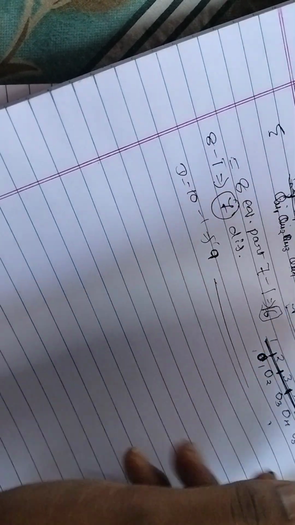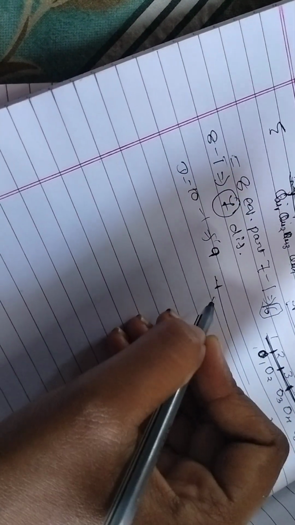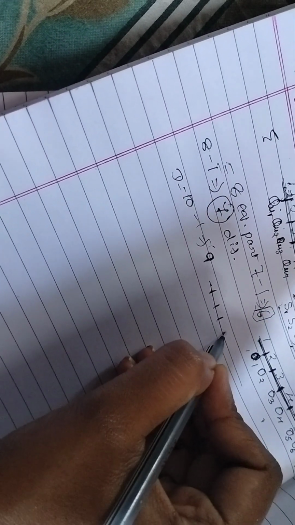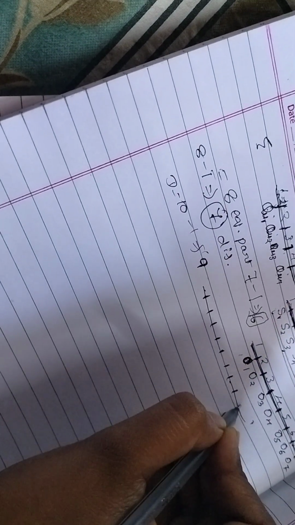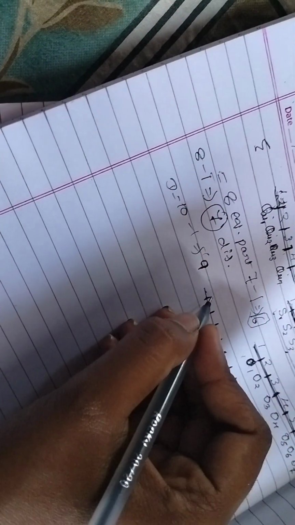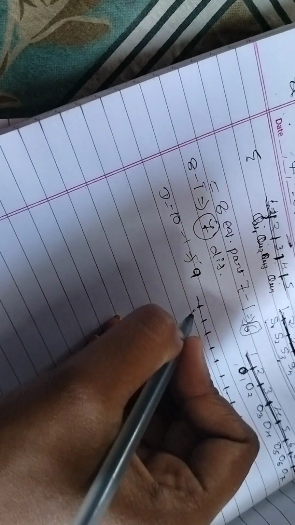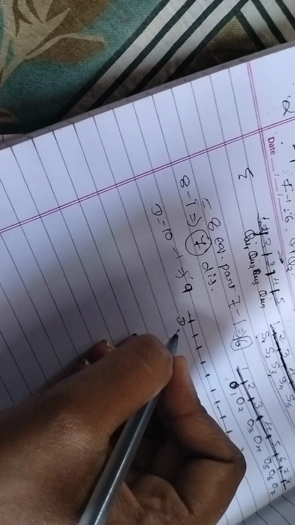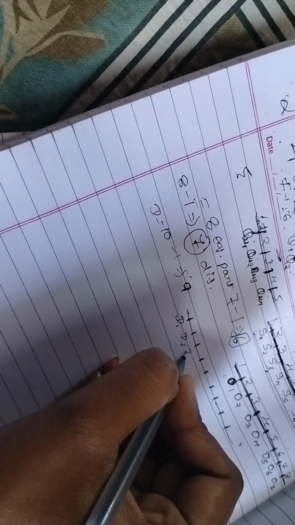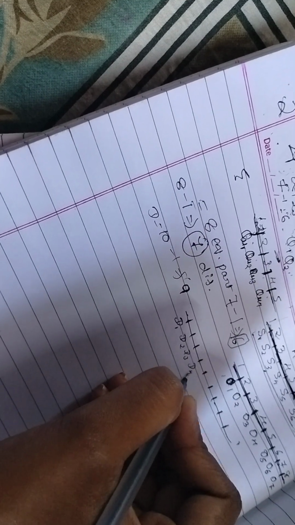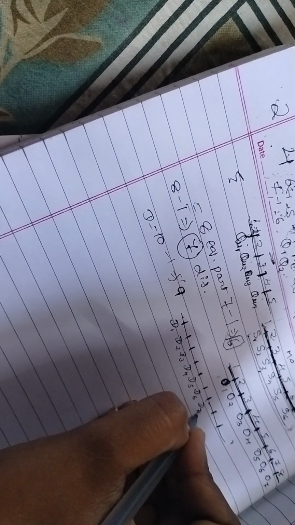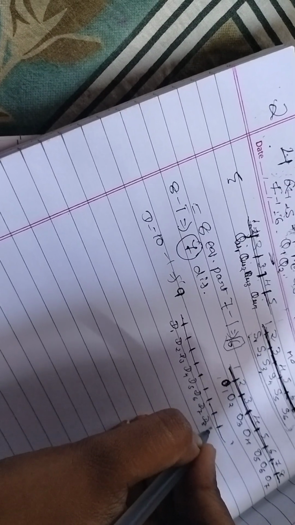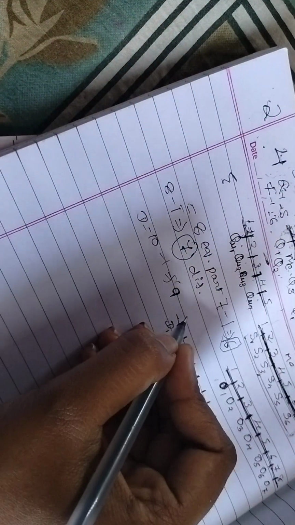From the 9 divisions we get the 10 equal parts. Decile is denoted by D: D1, D2, D3, D4, D5, D6, D7, D8 and D9.